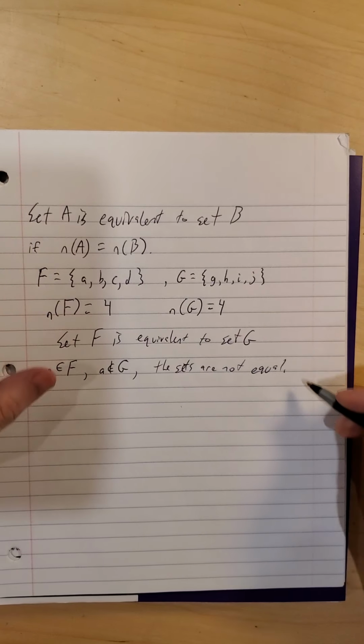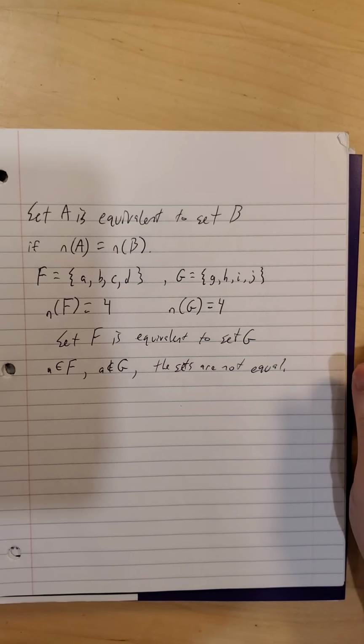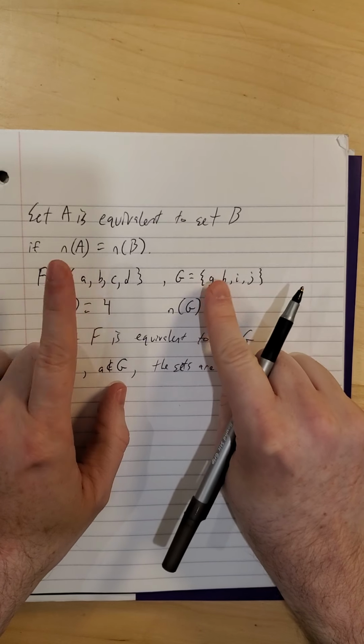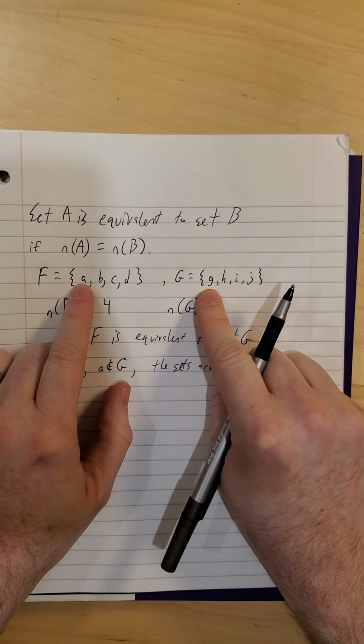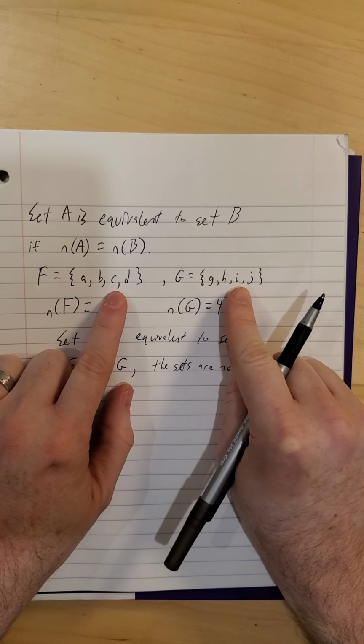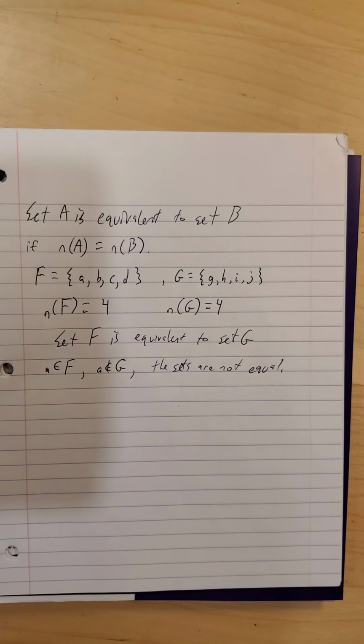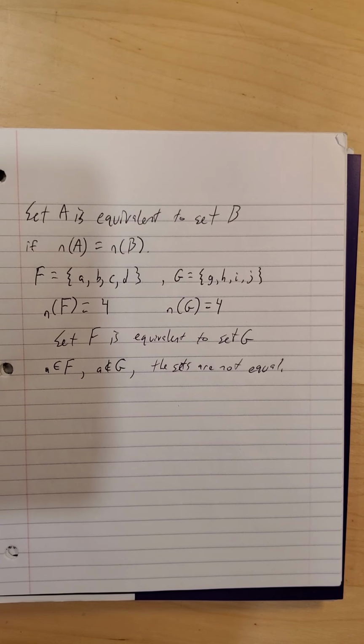So they are equivalent, they are not equal. If you could basically do a pairing, pair A and G, pair the H and the B, pair the I and the C, pair the D and the J, then they are equivalent, but they are not equal.